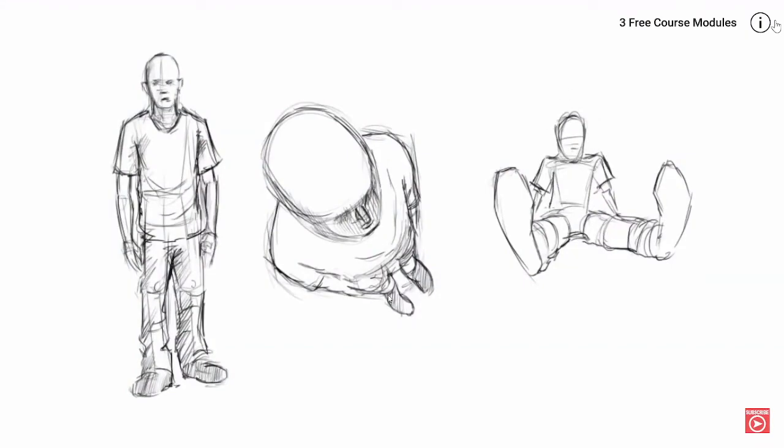Once we've made these comparisons and we've got our important information on the surface of the paper, then it's very easy to go back in and fill in the additional information needed to complete the drawing, like the contour lines and the shapes for the individual parts of the body.